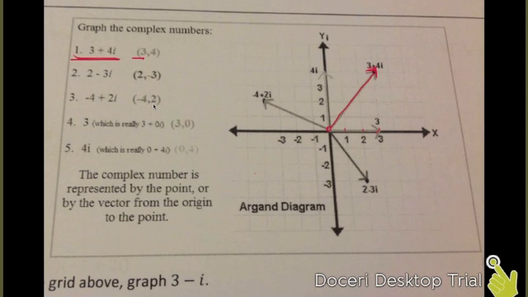Second example, 2 minus 3i would be at positive 2, so you go forward 1, 2, and then you would go negative 3i, so you go down 1, 2, 3, and that's where this arrow here has come from. Negative 4 plus 2i takes us back 1, 2, 3, 4, and up 1, 2 spaces. So our third arrow comes from right here.